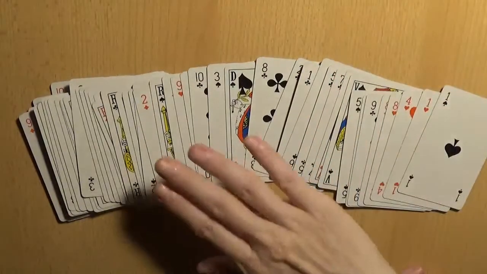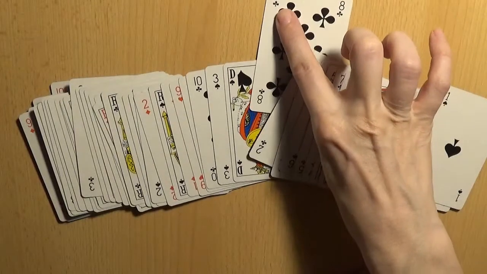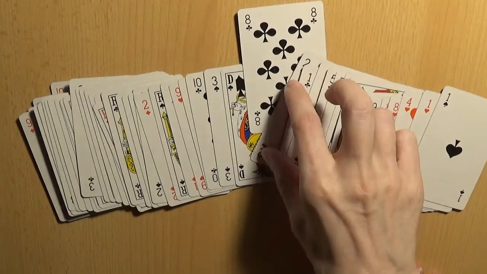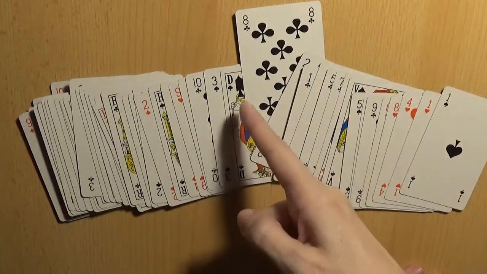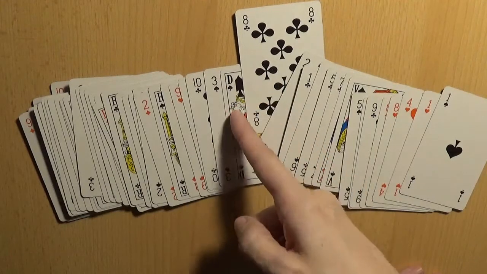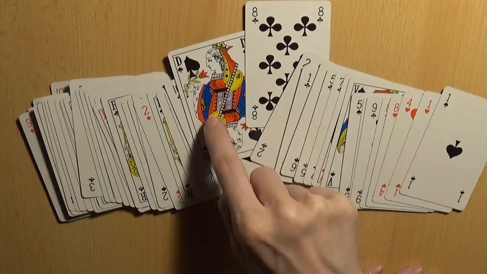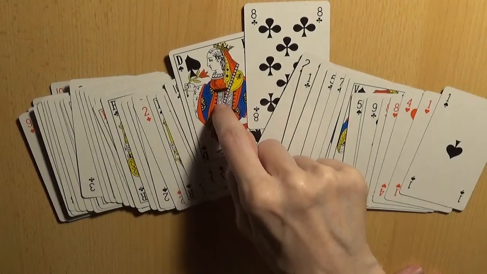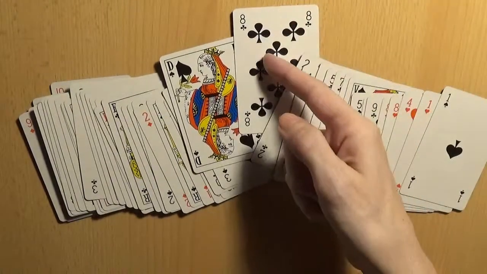Alternatively, you can spread the cards and choose the right card, the card that the spectator had chosen. And how do you recognize it? Because it is the card that follows after your key card. So your key card that was at the bottom of the deck is the Queen of Spades, and exactly next to it is the card that we were looking for.